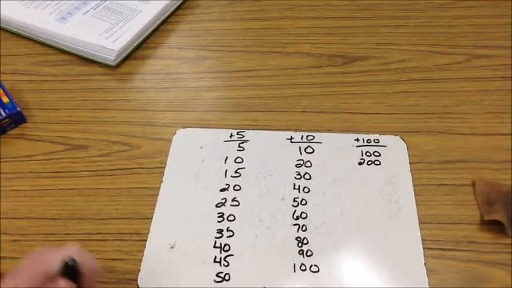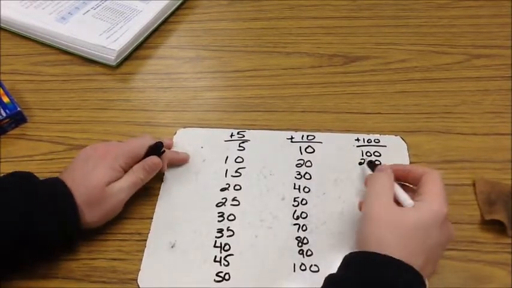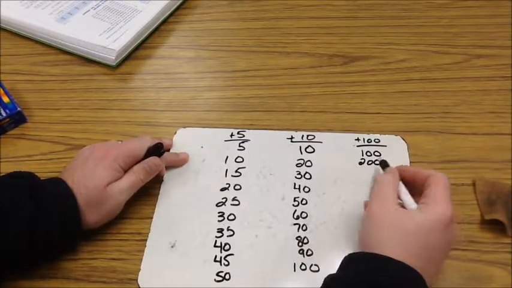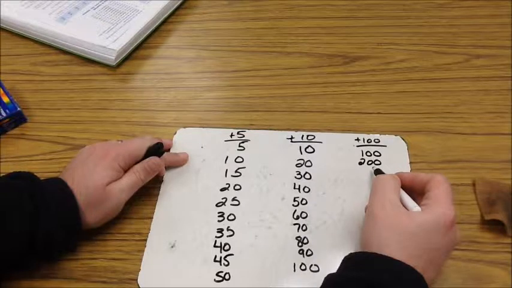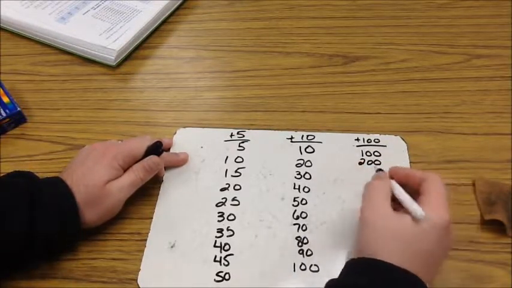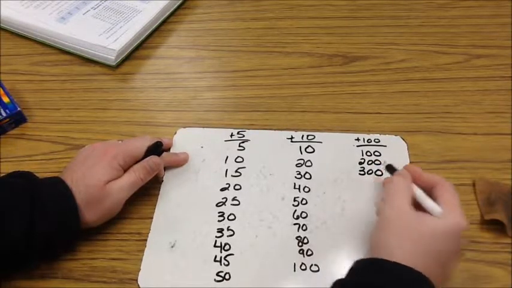So now let's ask ourselves, if I add another 100, what's really going to change here? Is the ones digit going to change? No, because I'm not adding any ones. Is the tens digit going to change? No, because I'm not adding any tens. But I'm adding another 100. So if I add 1 to 2, I now have 300.